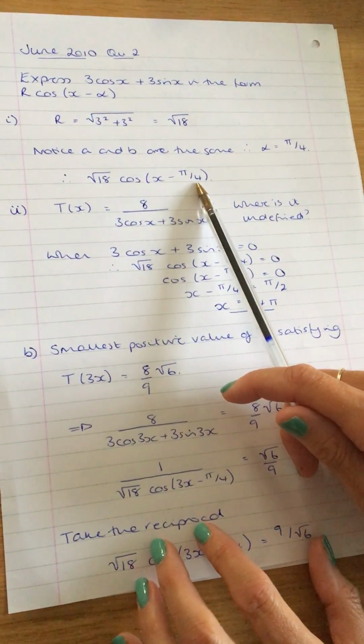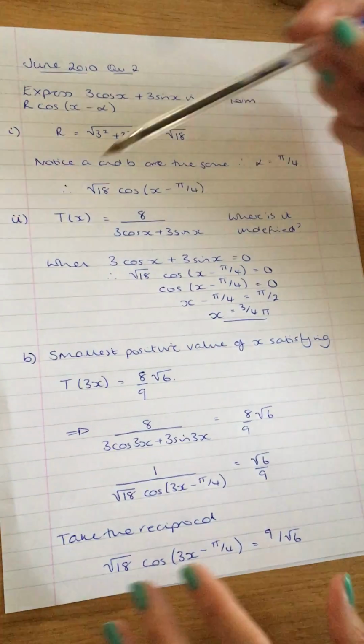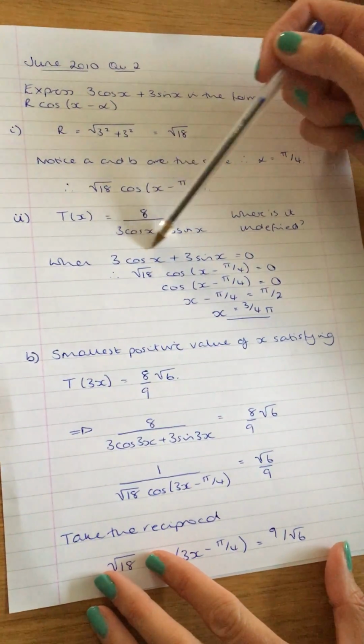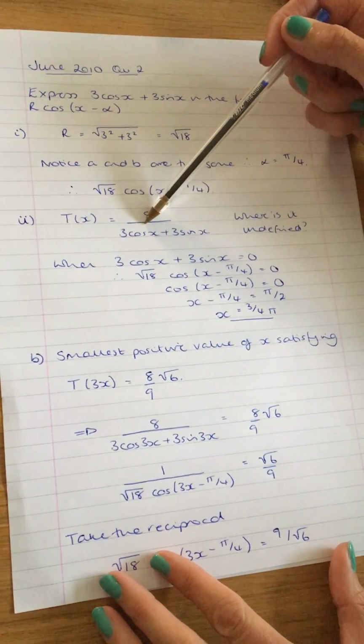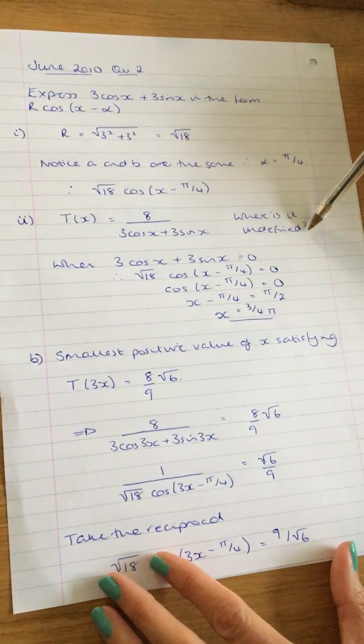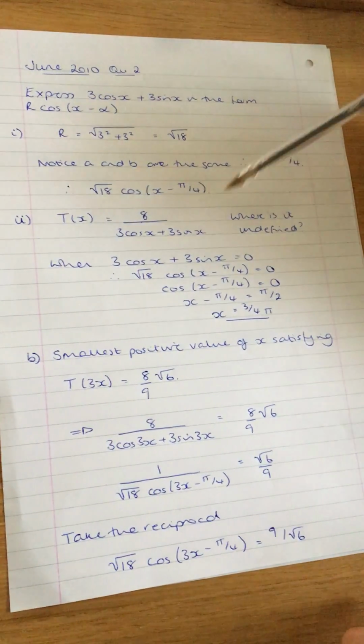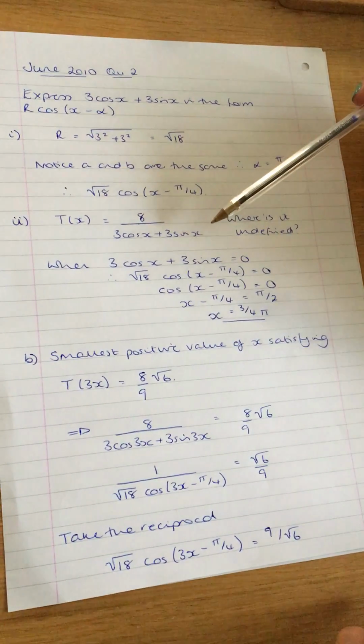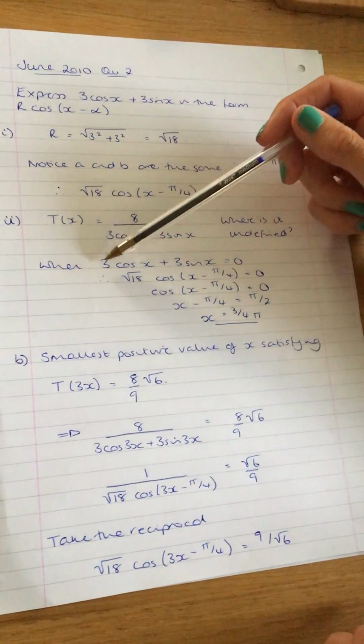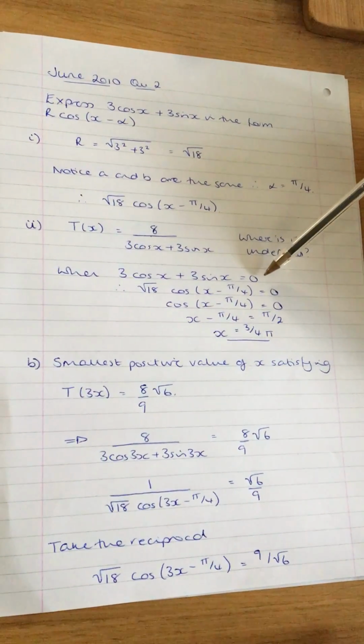Then the next part of the question says, if t of x is 8 over 3 cos x plus 3 sin x, and this is the same identity, notice, where is it undefined? Well, it's going to be undefined when the denominator is equal to 0. So therefore, when 3 cos x plus 3 sin x is 0.